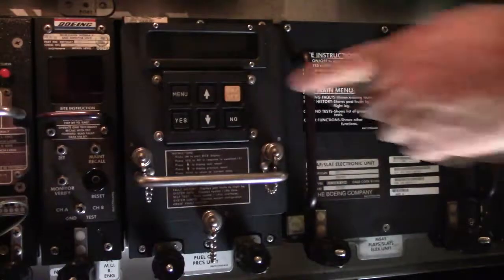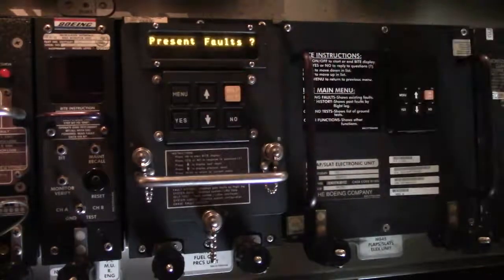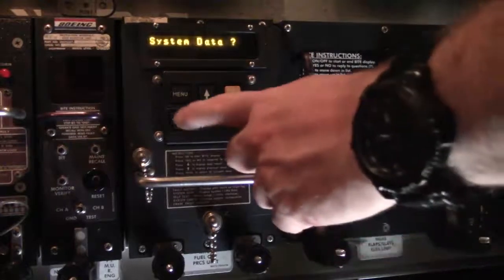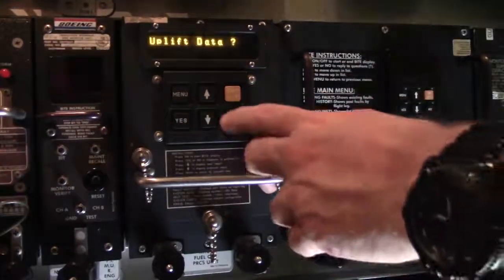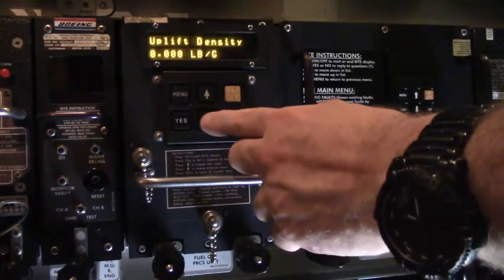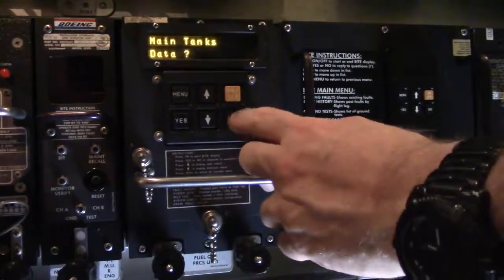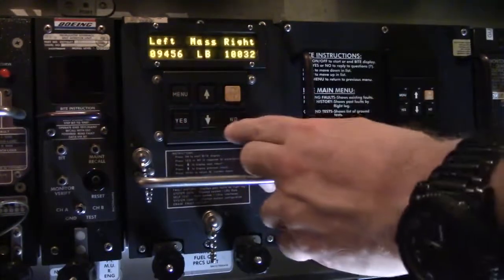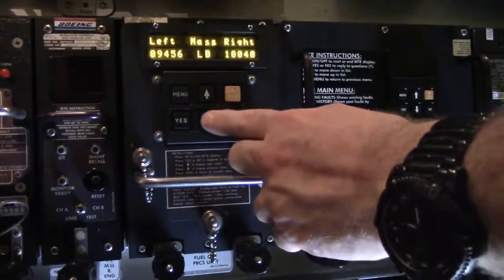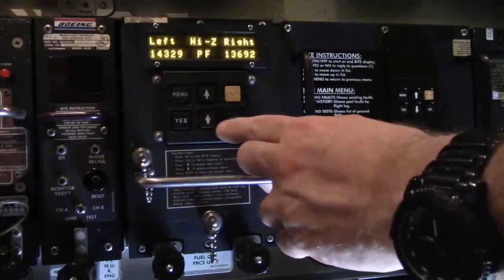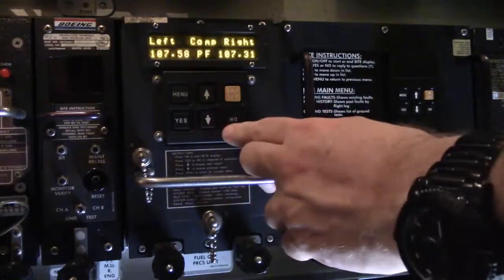The next part of the menu is system data. We're going to say no to present faults, no to fault history, and yes to the system data question. It's going to ask us if we want to see the uplift data, and we can see the mass and the density that was uplifted. Now we select yes to the main tank data, and you're going to see it says left on the left side and right on the right side with some numbers below it. Those numbers below are the readings for the left tank and the right tank.